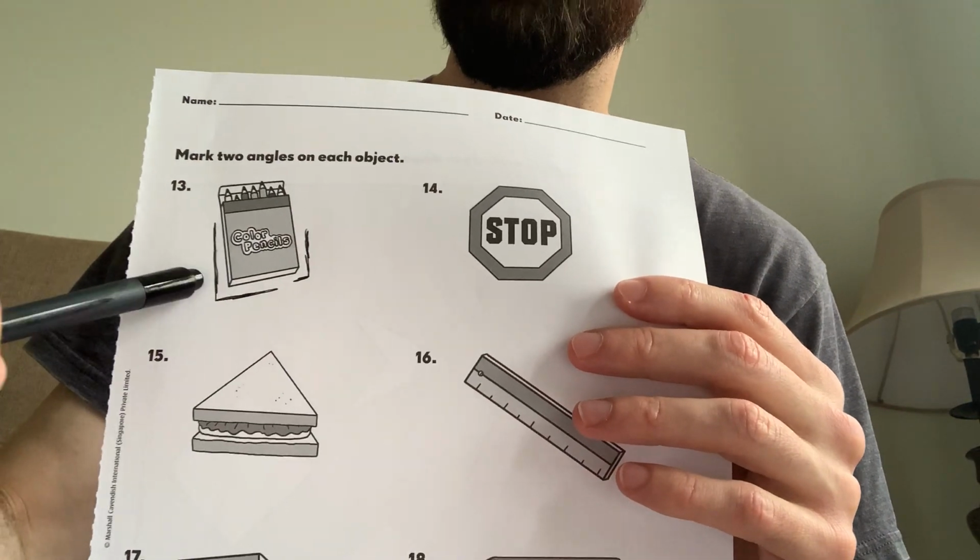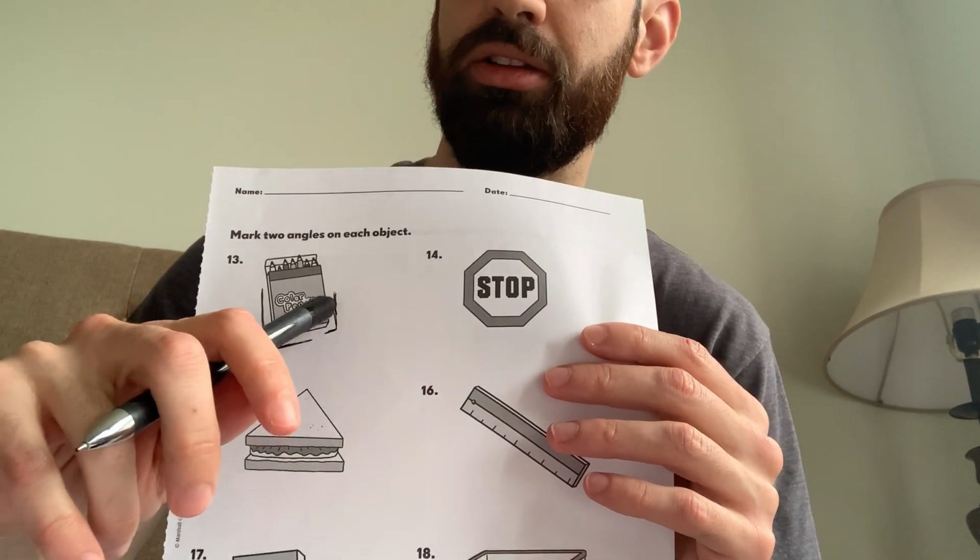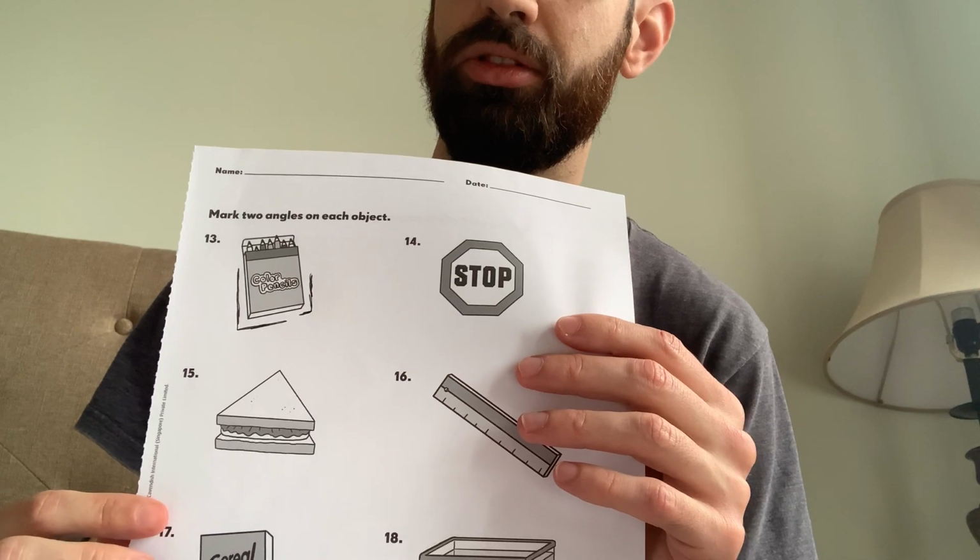I think this might be the easiest way. I'll show you in a second. See how I just drew right outside of the object? So there's two 90-degree angles in number 13, okay?